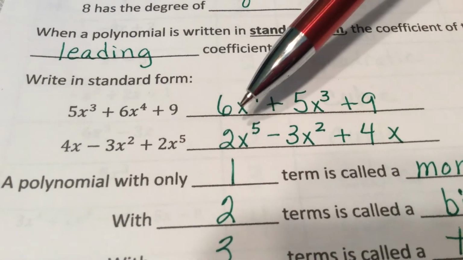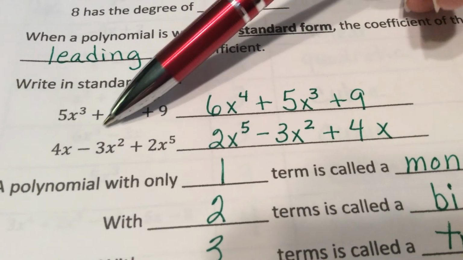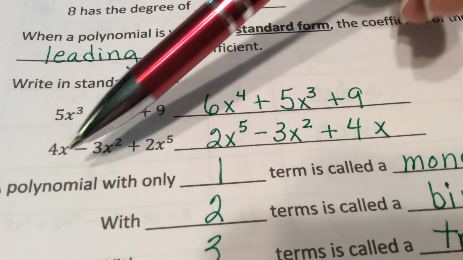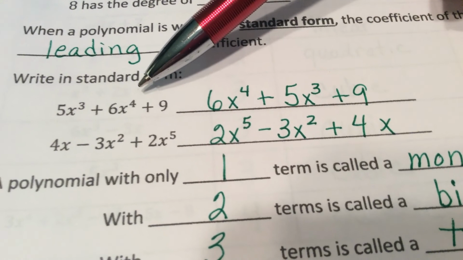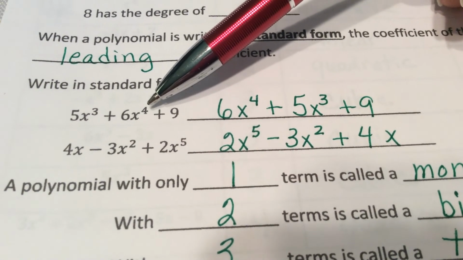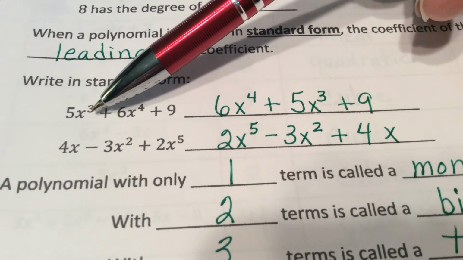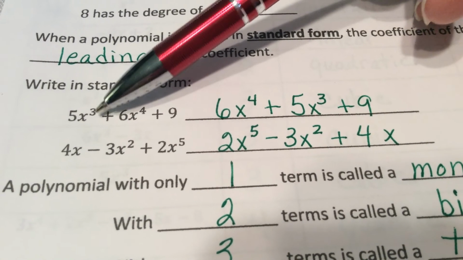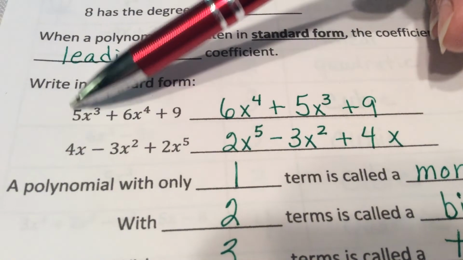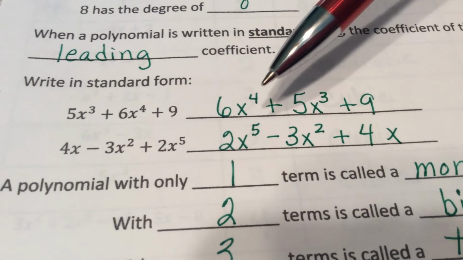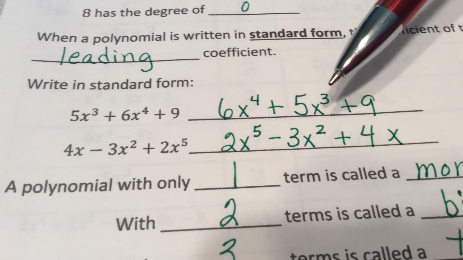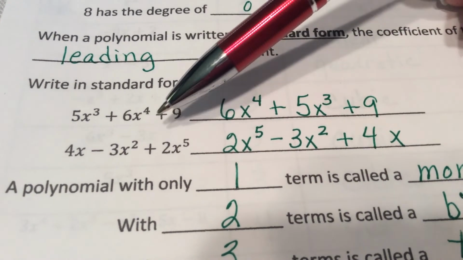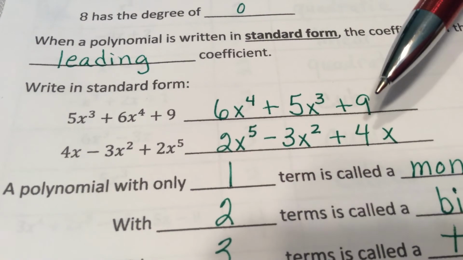So we're going to write 6x to the 4th power. You can use a highlighter and highlight these once you've written them down so you don't miss something. Now, what's our next exponent? It's 3, as it's going in descending order. So we have plus 5x to the 3rd power, because it's positive. And then, of course, we have our plus 9.